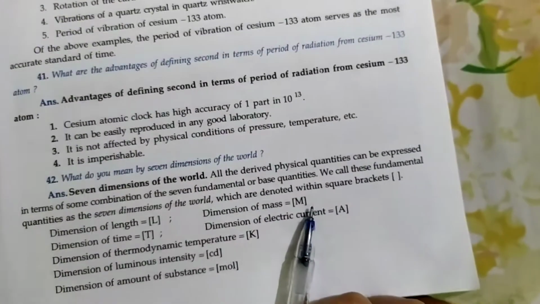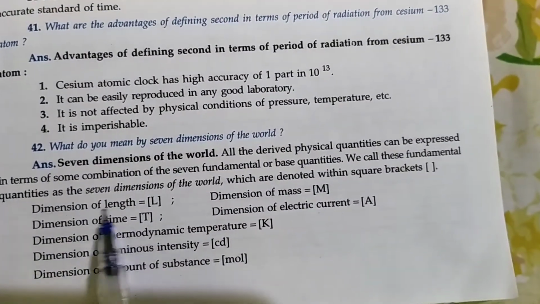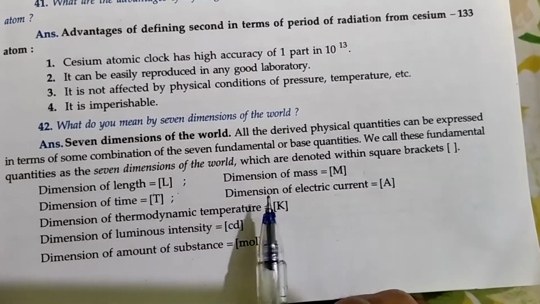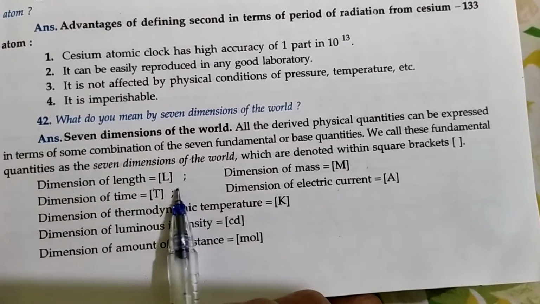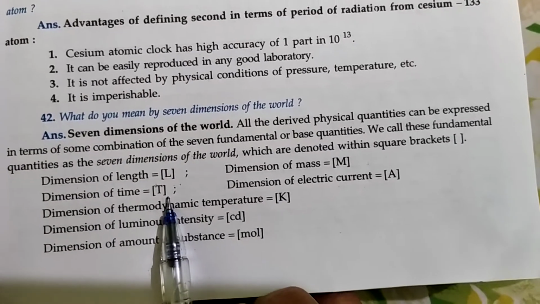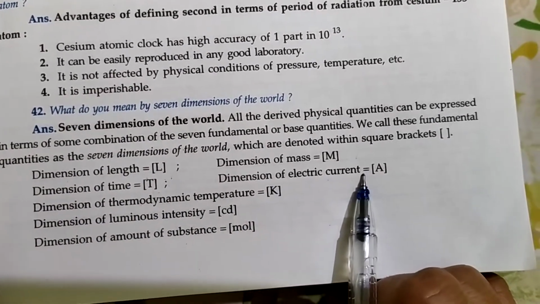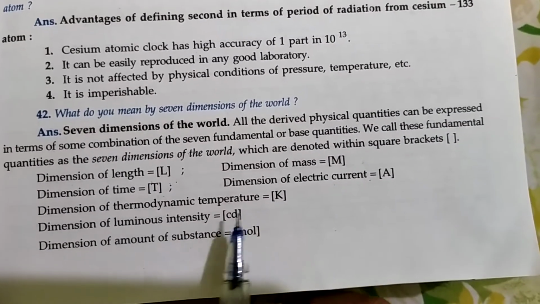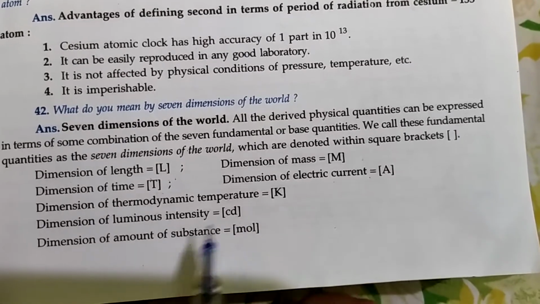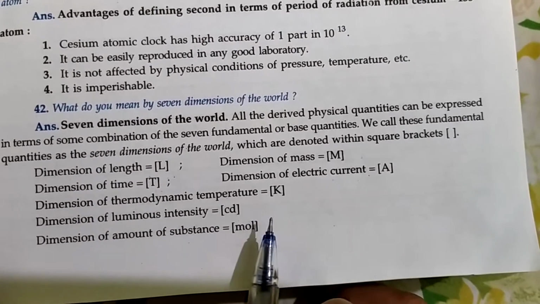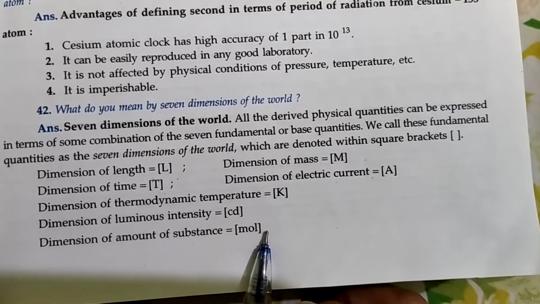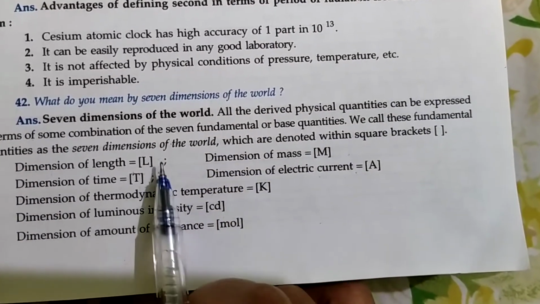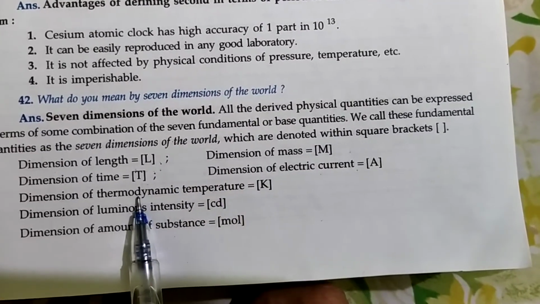The dimension of length is [L], dimension of mass is [M], dimensions are always written in the square brackets, dimension of time is [T], dimension of electric current is [A], dimension of temperature is [K], dimension of luminous intensity is [cd], and dimension of amount of substance, that is the quantity of matter, is [mol]. Basically, we will be dealing with these three things, that is length, mass, and time.